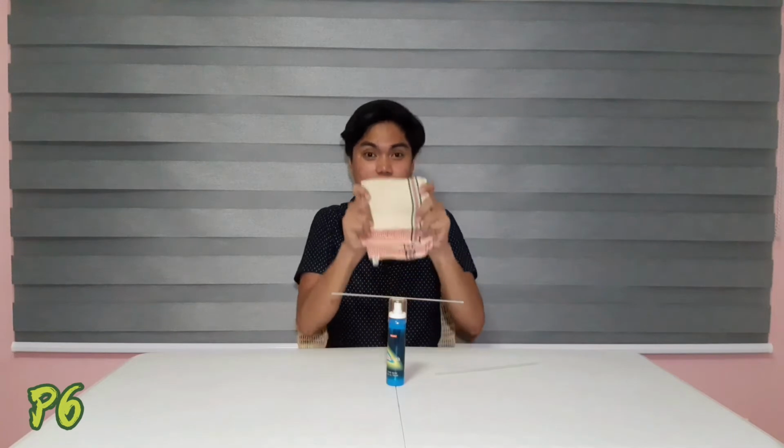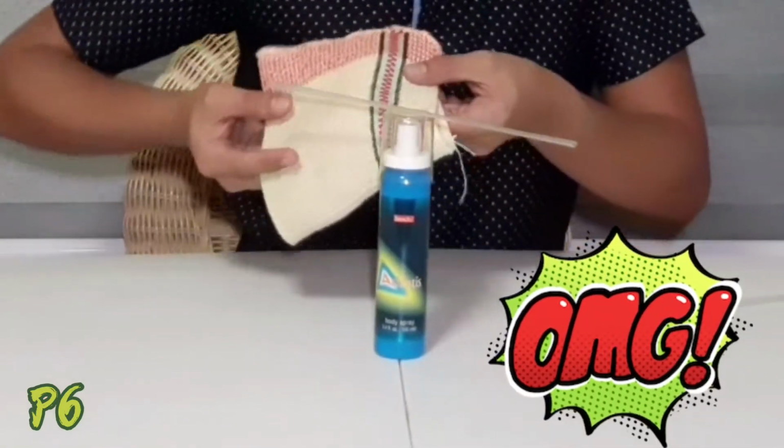If these two will have a repulsive force, what if this wool cloth will be put near the plastic straw, wherein they have opposite charges? This one is positive and this one is negative. What do you think will happen? Attractive force, very good. So now, let us try. See, they have an attractive force since this has positive charge and this straw has negative charge. Remember, same repel, opposite attract.